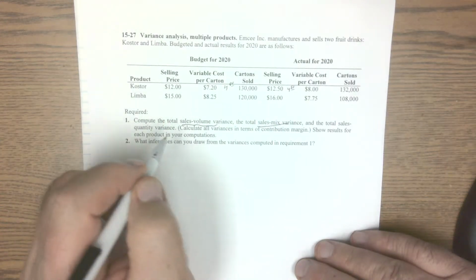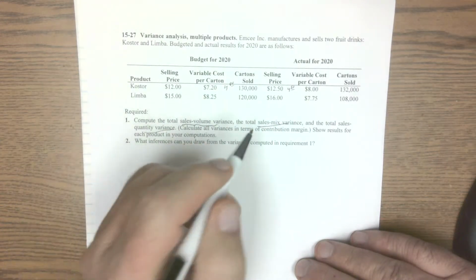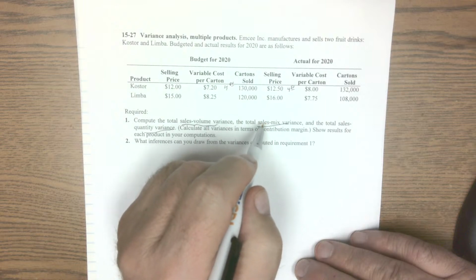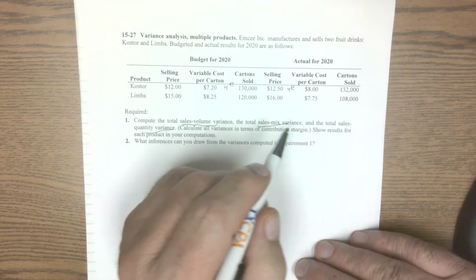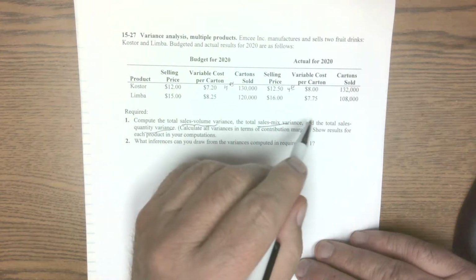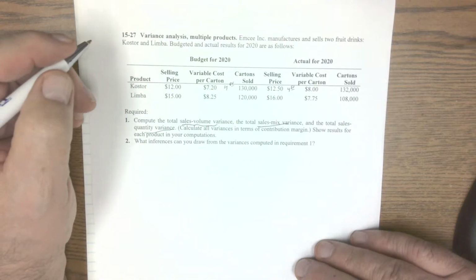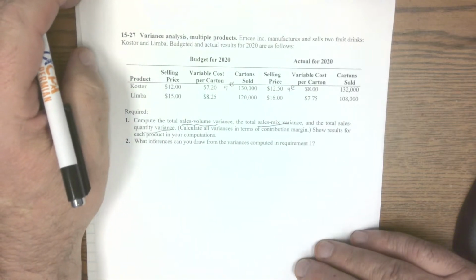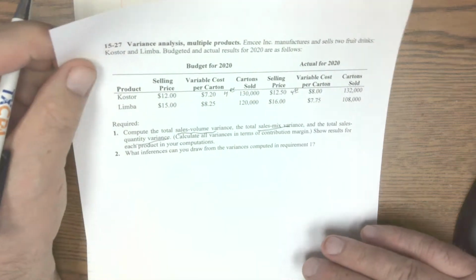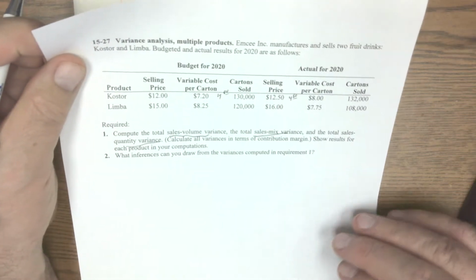And then the total sales quantity variance. The quantity variance is that sales mix versus the budget. So we're going to work this one out, and I'll point out again where it's kind of a distractor here.